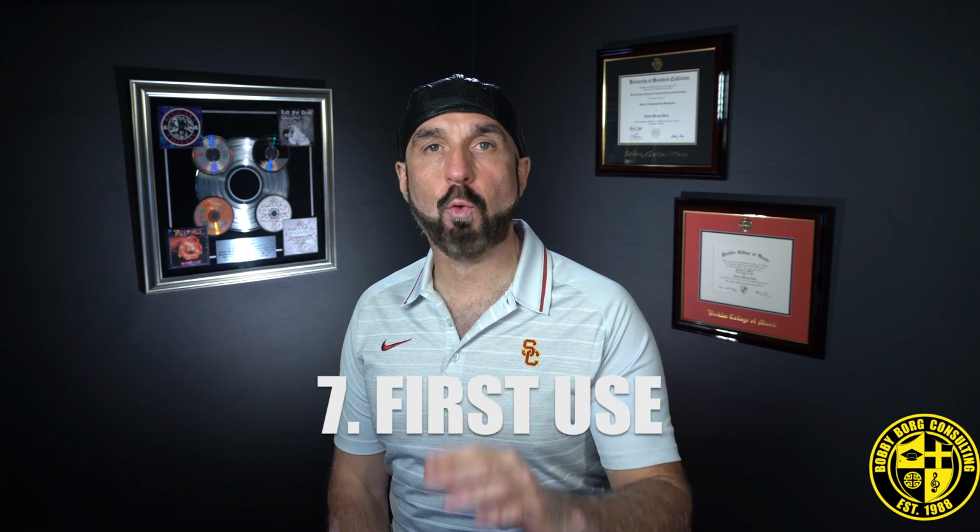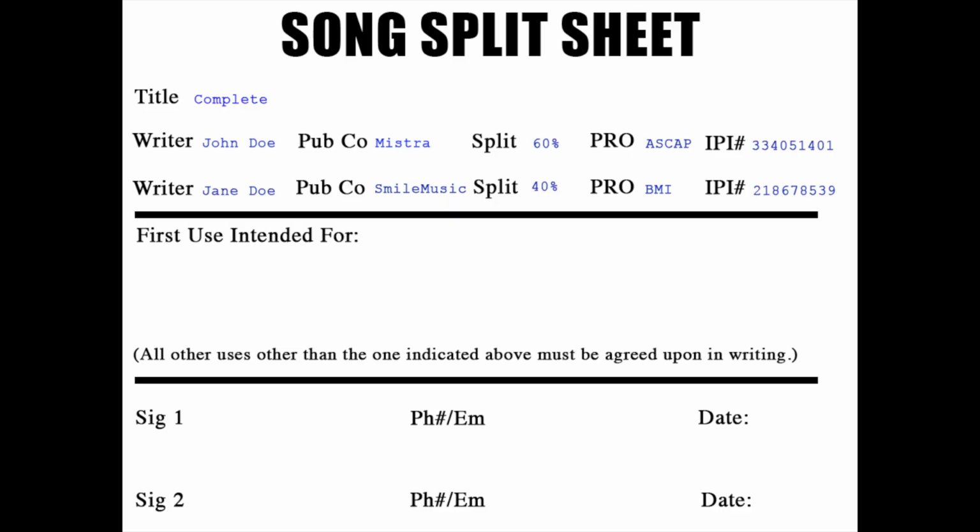All right, so now moving on to step number 7, you want to write what the first use of this song is intended for. So if the first use of this song is intended for use on John Doe's debut studio recording, for example, go ahead and just type that in.